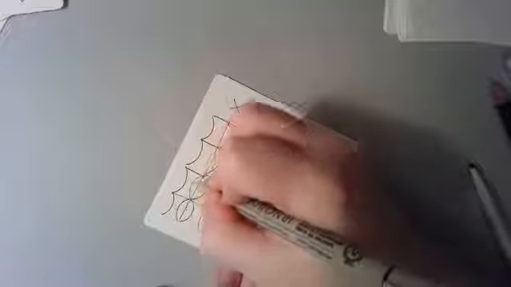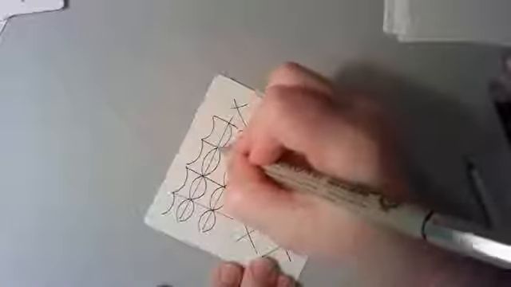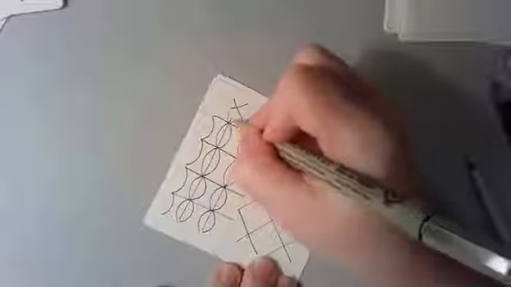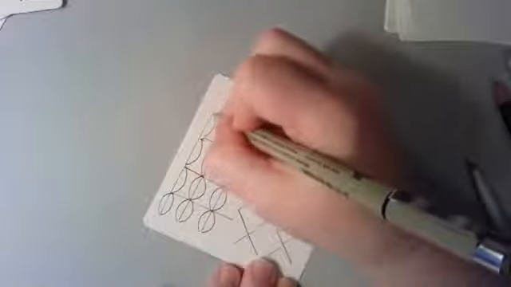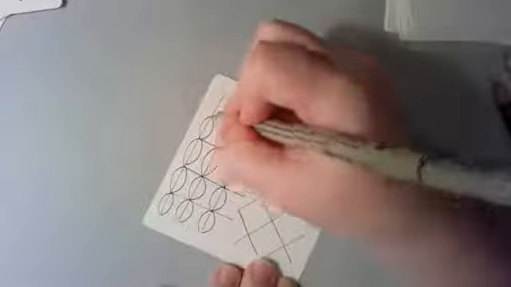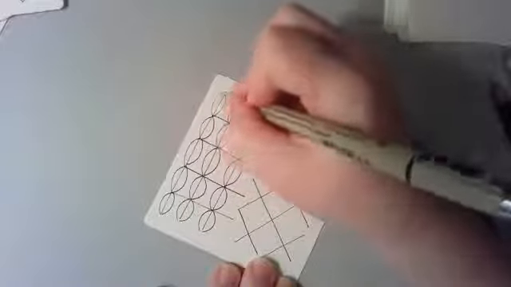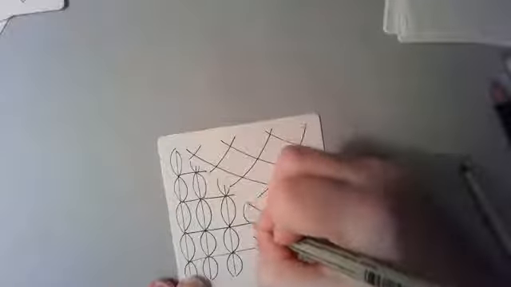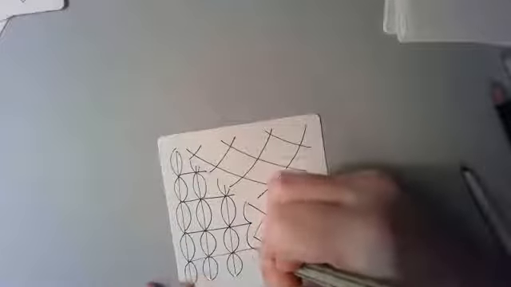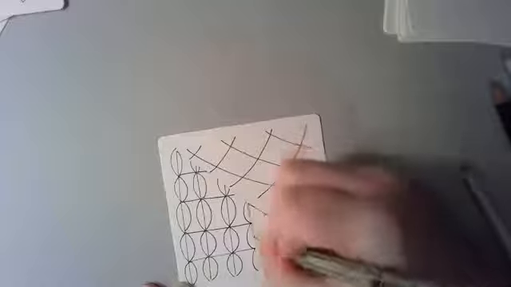Which is funny because most of my tangling is bigger. I tend to draw nice, chunky tangles. But for some reason, and I think it's just because that's the way I started to draw it when I first learned it, that's just the way I do it. Which is fine. There's nothing wrong with it, but I like to mix it up. There we go. Alright, so now I've turned it.